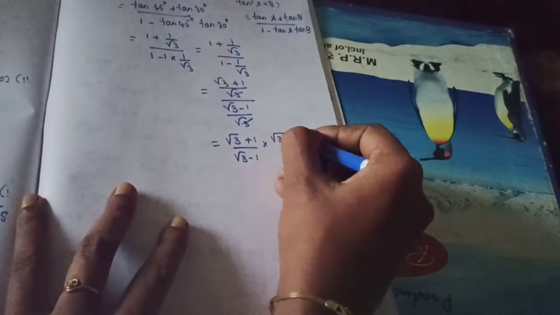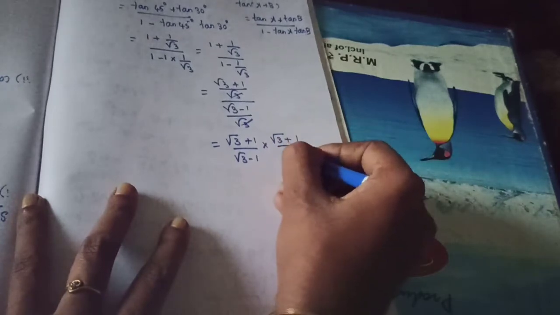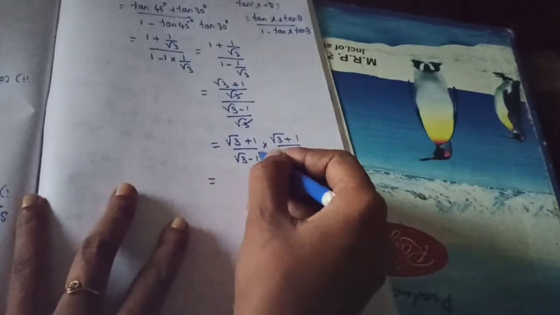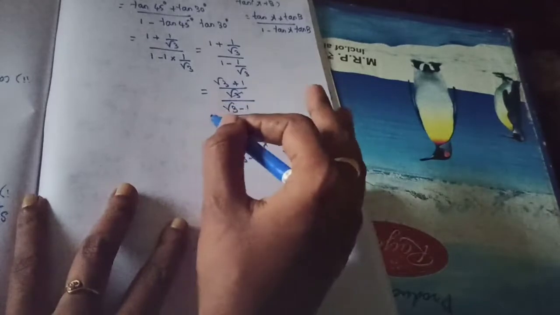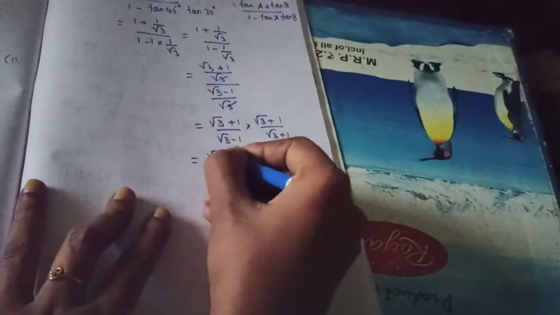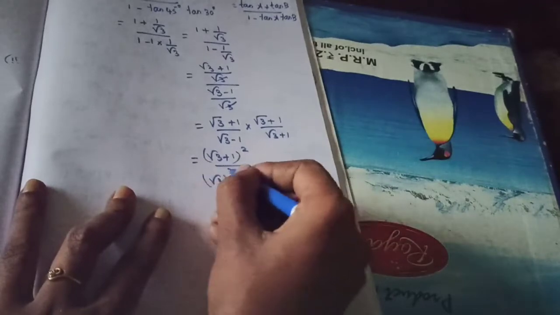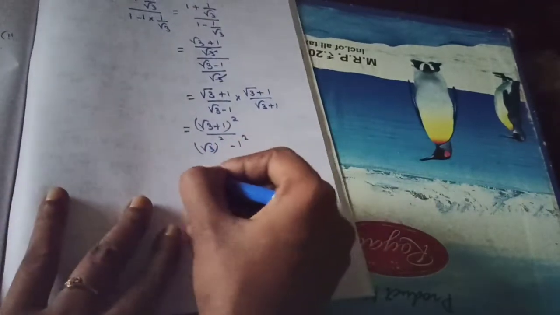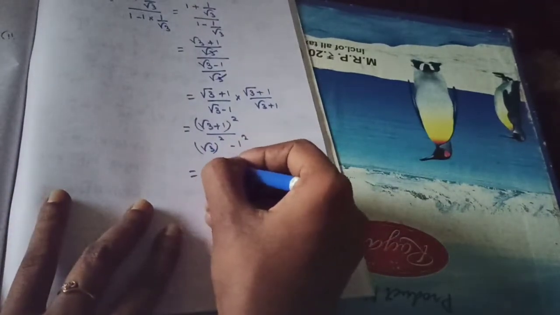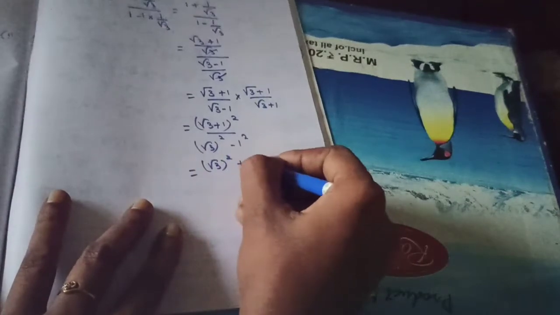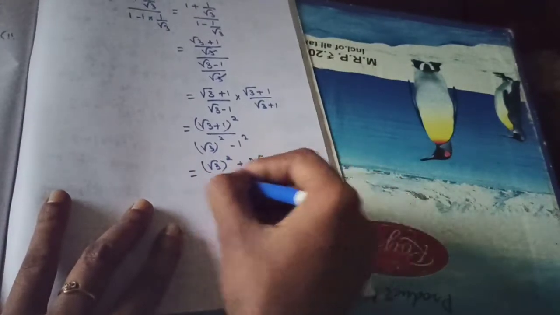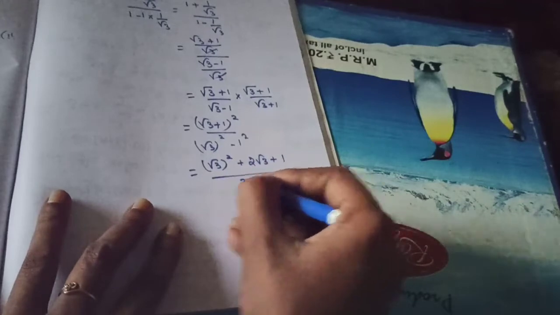What's the conjugate? Root 3 plus 1 divided by root 3 plus 1. If you need, you can do. Otherwise, you leave it as it is. Okay, don't make mistakes. So root 3 plus 1 the whole square divided by root 3 the whole square minus 1 square. So a plus b the whole square, what's the formula? A square plus 2ab plus b square, so 3 plus 2 root 3 plus 1 divided by 3 minus 1.